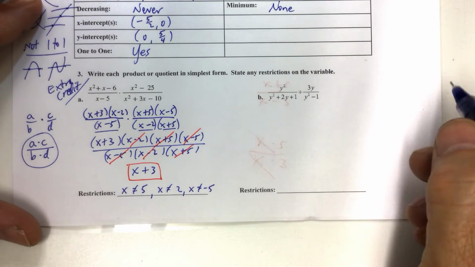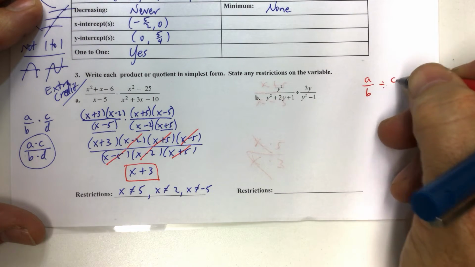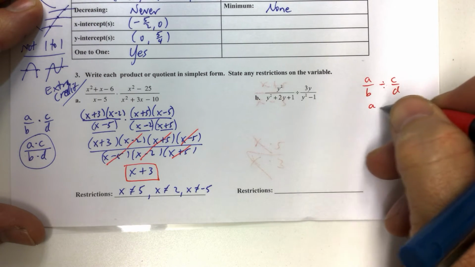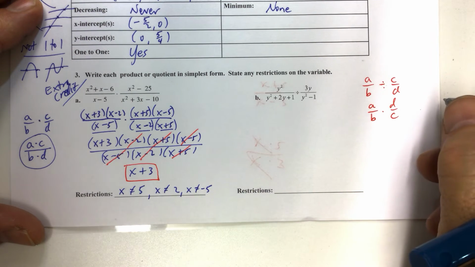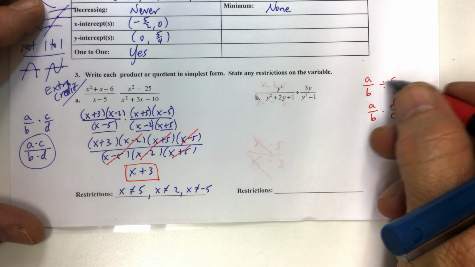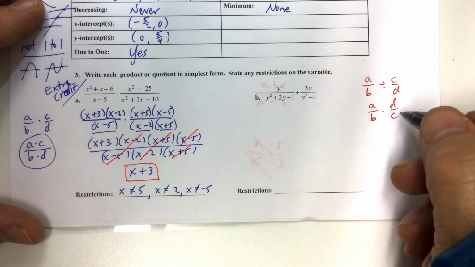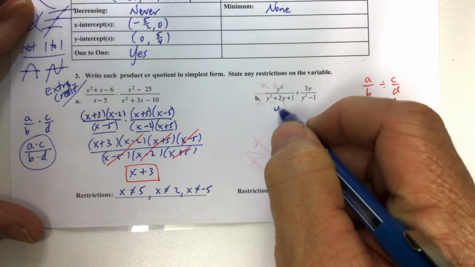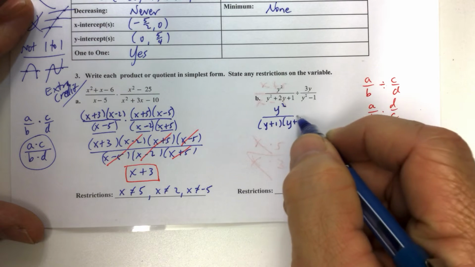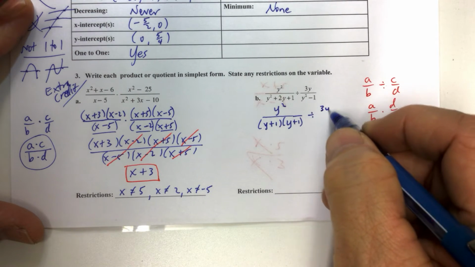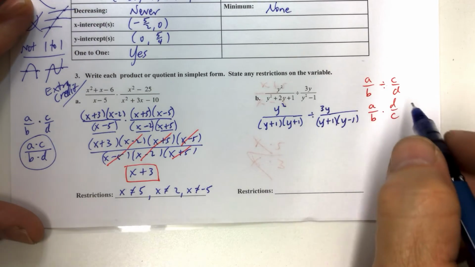And now we're going to use another property that says when we divide fractions, it's like multiplying by the reciprocal. So that's all we're going to do here. A over b divided by c over d is the same as a over b times flip the fraction over, multiply by the reciprocal, multiply by d over c. So we're still going to factor. We have y squared, and we have y plus 1 times y plus 1 divided by 3y over y plus 1 times y minus 1. I'm not spending a lot of time on the factoring.